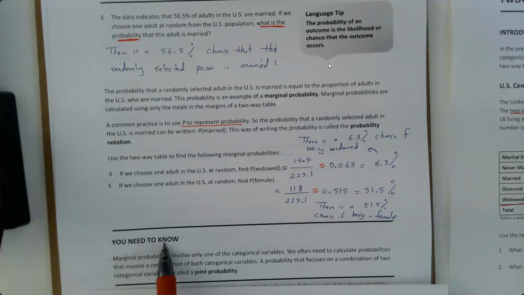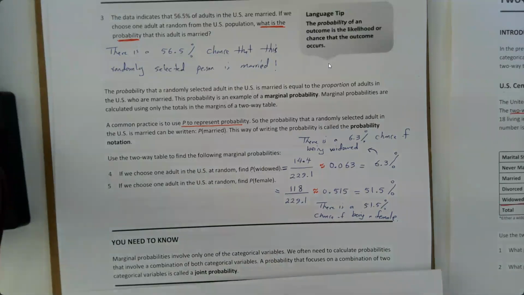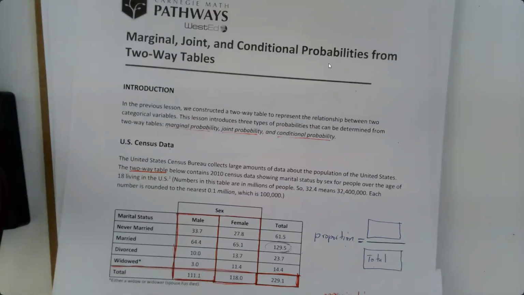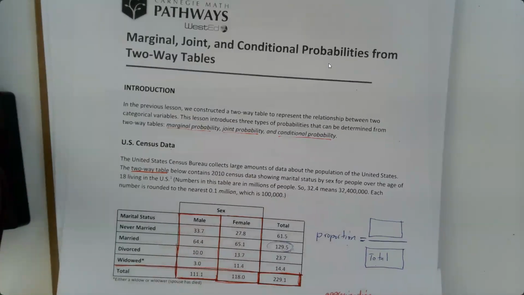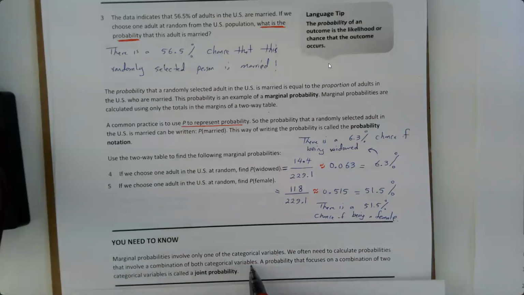You need to know that marginal probabilities involve only one of the categorical variables. Remember that when we're talking about categorical variables, they don't have any numbers, like blood type, male, female. We often need to calculate probabilities that involve a combination of both categorical variables.